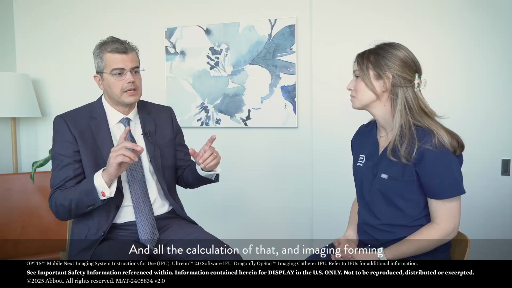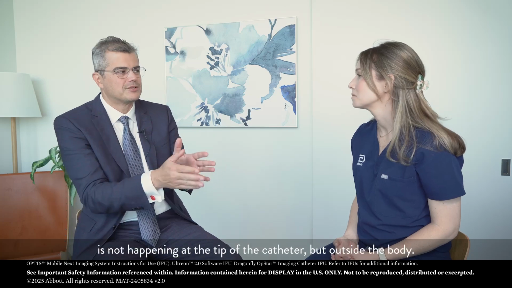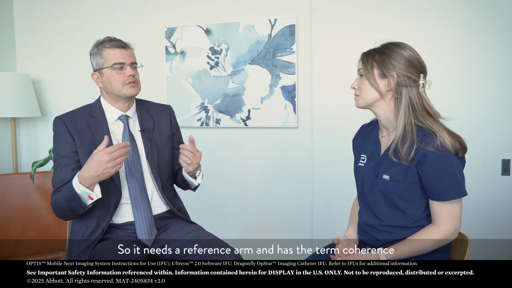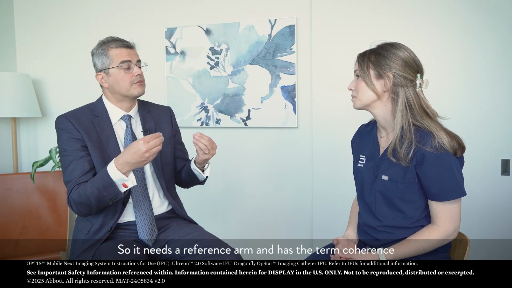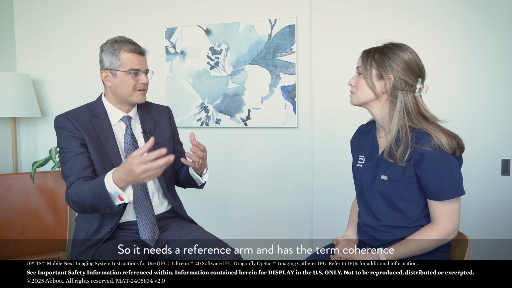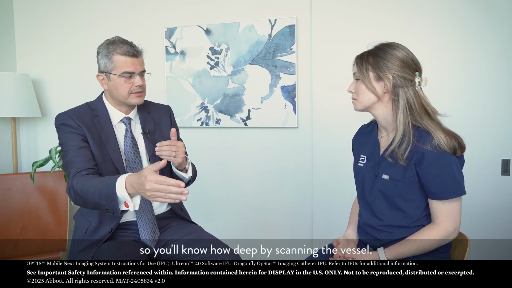All the calculation of depth and image formation is not happening at the tip of the catheter, but outside the body. So it needs a reference arm, and hence the term coherence, so you know how deep you are scanning the vessel.